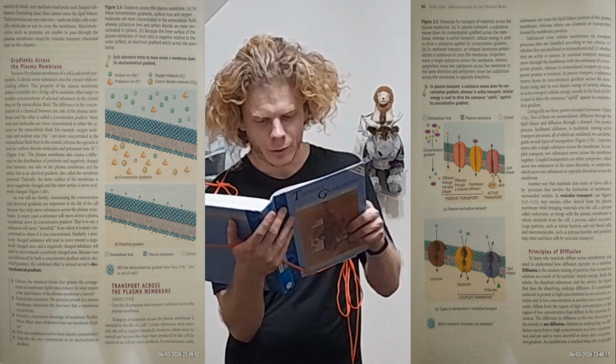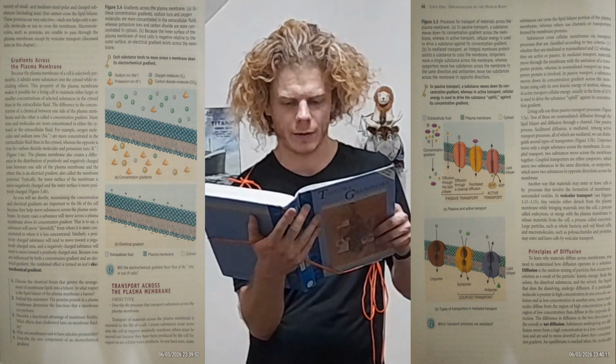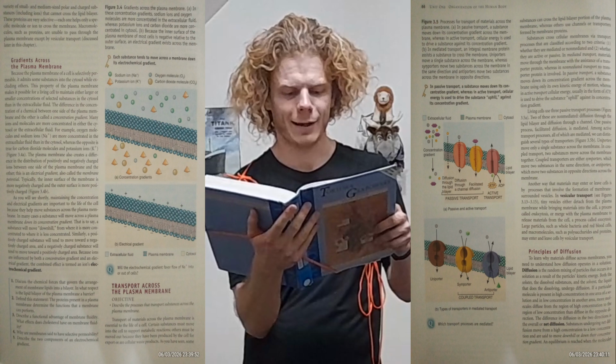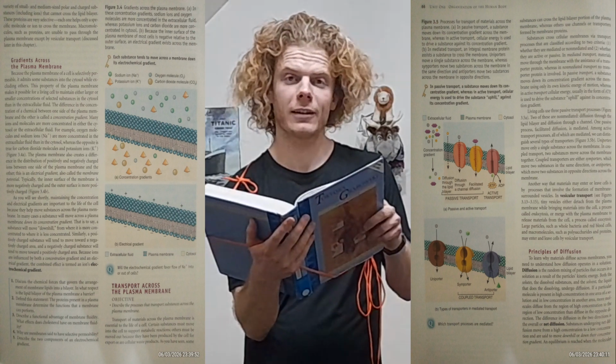In coupled transport, two substances move across the membrane together. Coupled transporters are either symporters, which move two substances in the same direction, or antiporters, which move two substances in opposite directions across the membrane.